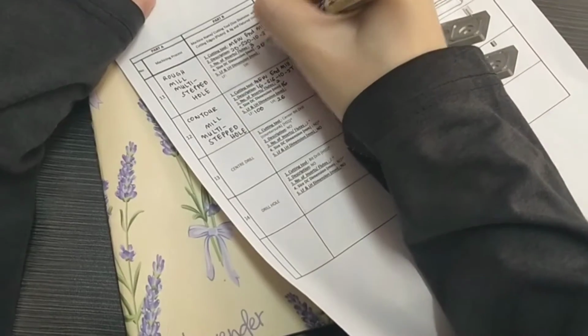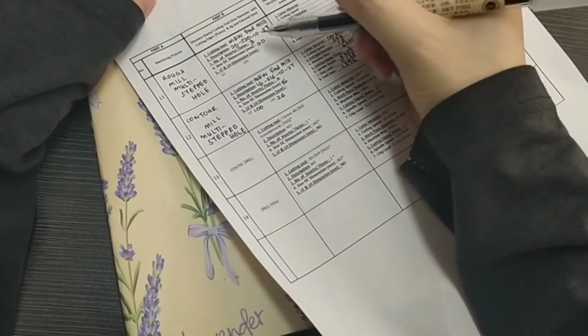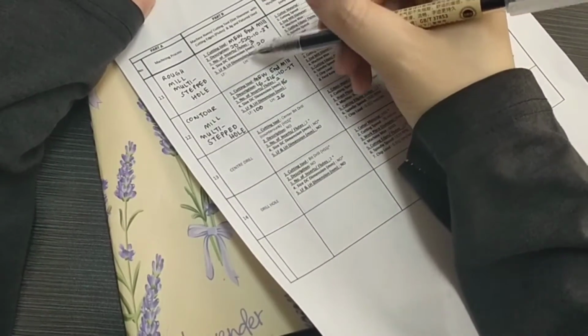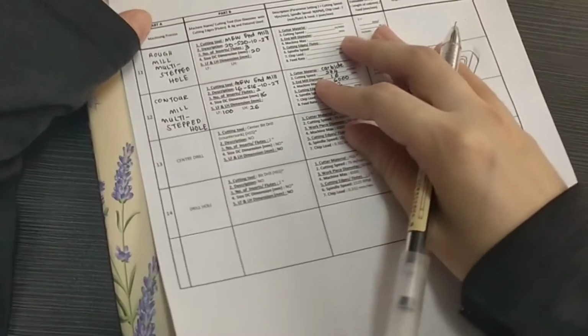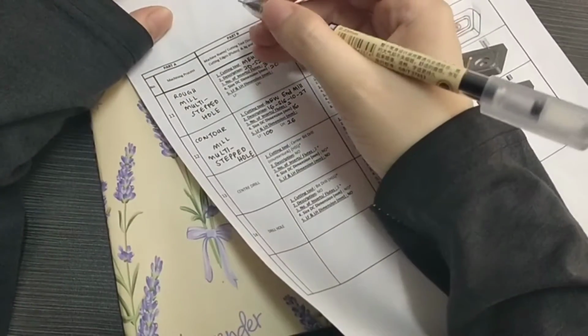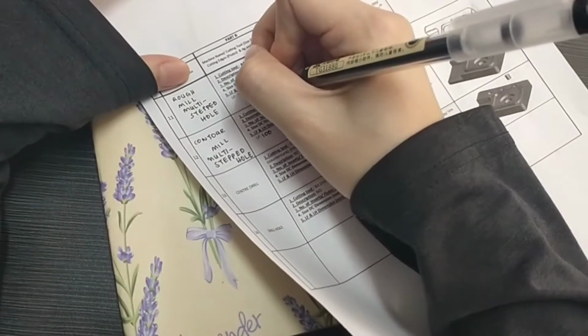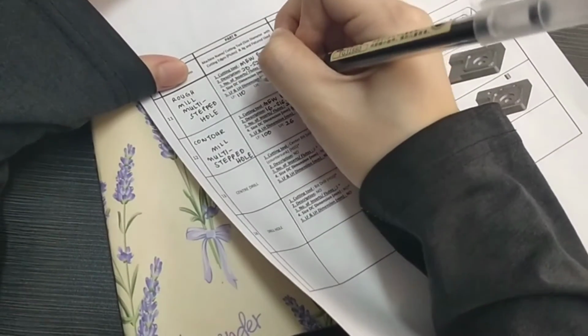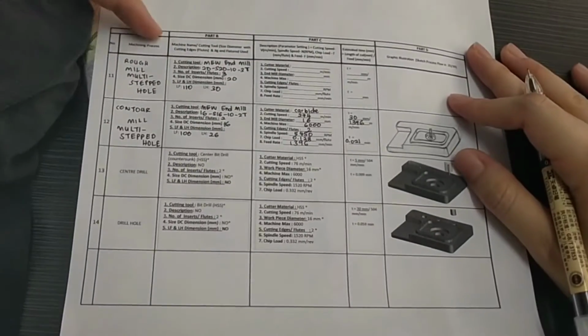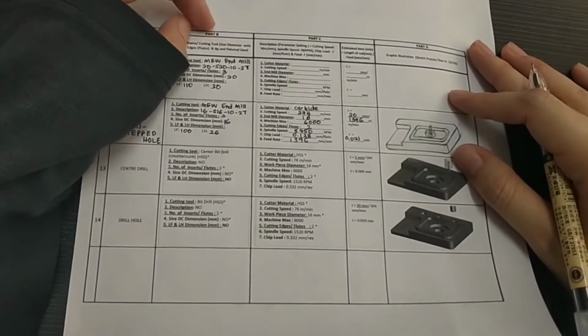Okay, and then for the size, I'm going to put the 20 because when we use the flutes of 3, the suitable dimension is 20. Okay, and then the LF and LH just now from the appendix is 110 and also 30. Okay, settle part A and for part B, and then we go for the part C.